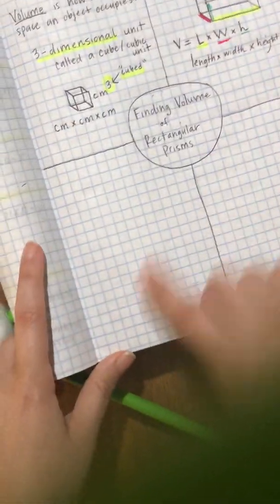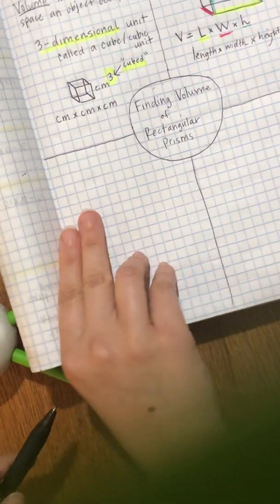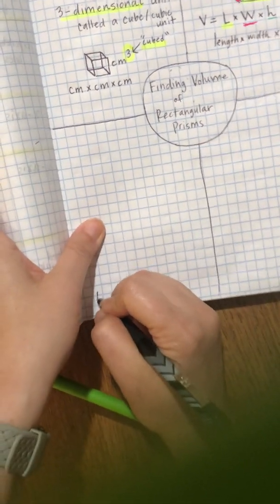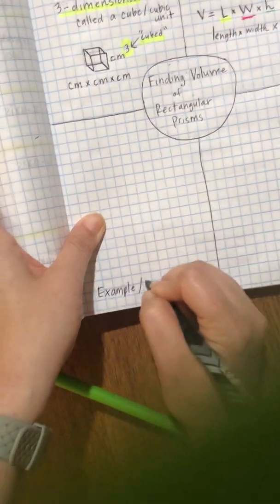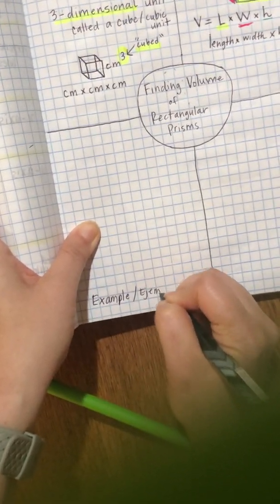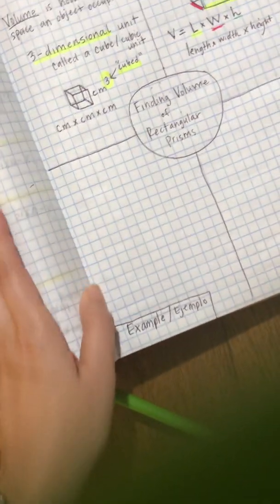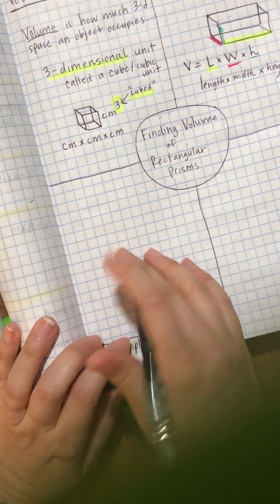For my bottom left square, we're going to be making a practice or an example. Okay, so this is my practice or example. I'm going to call it an example. Or mi ejemplo. Okay, and my example, I'm going to draw another one. So this time I'm going to actually write down the measurements and we're going to find the volume together.